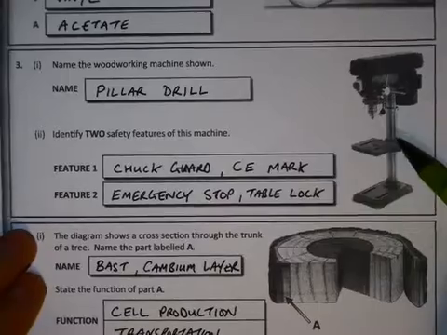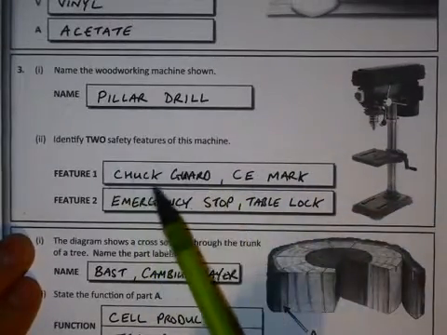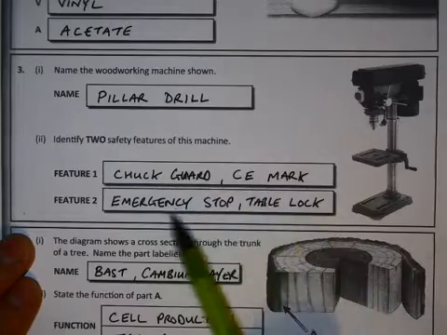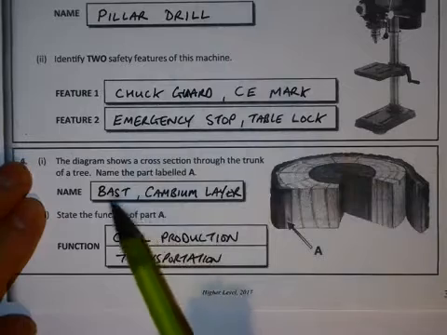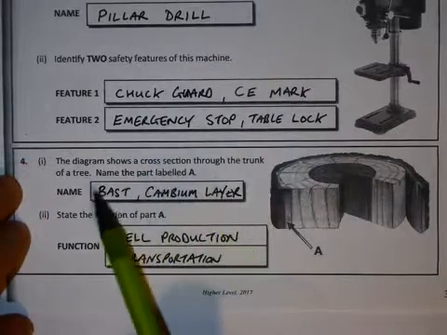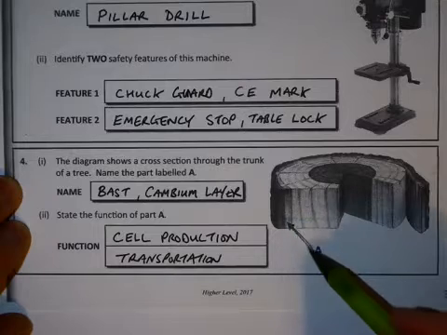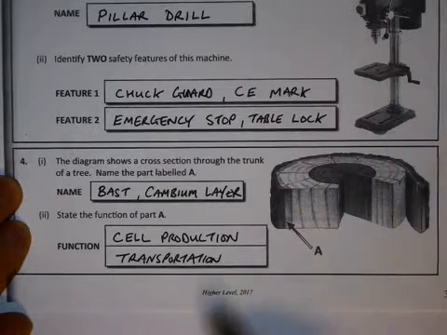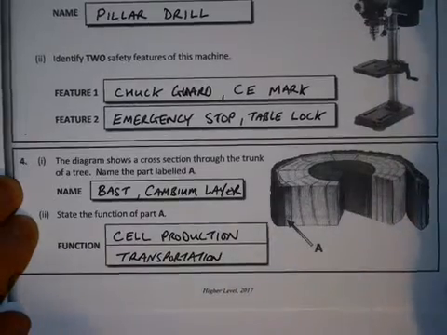The name of the woodworking machine is a pillar drill. Then 2 safety features: a chuck guard, CE mark, emergency stop, table lock, any one of those. Then it shows the diagram of a cross section of the tree or the trunk, naming the part labelled here. It could be taken to be the cambium there or the bast or whatever, so you can also state the function of it then being cell production or transportation, depending on what you pick.